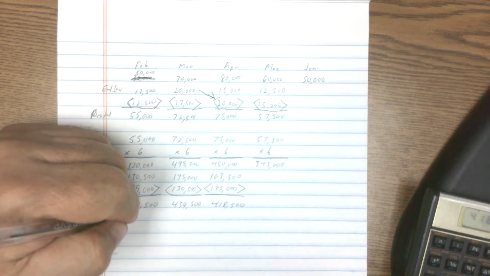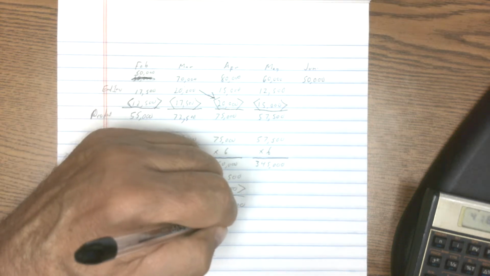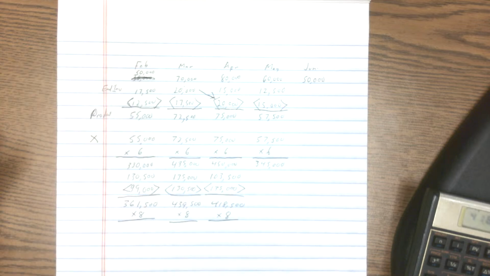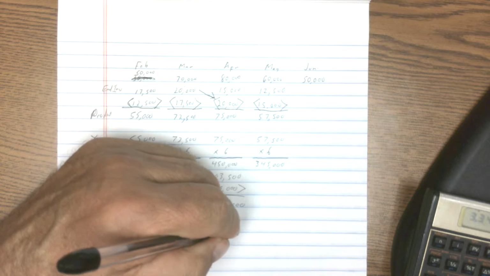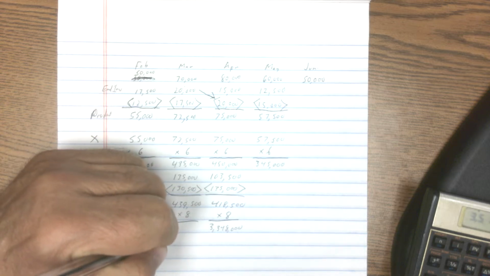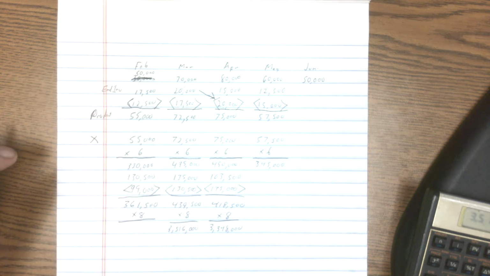Now that's the number of units I need to purchase, but then I'm told that the price for each unit is 8, so I simply multiply each one of those times 8. I get 3,348,000 for April. 439,500, I get 3,516,000 for March.